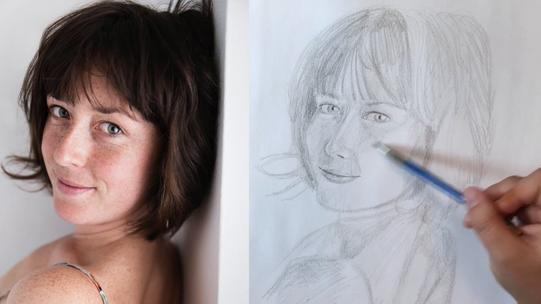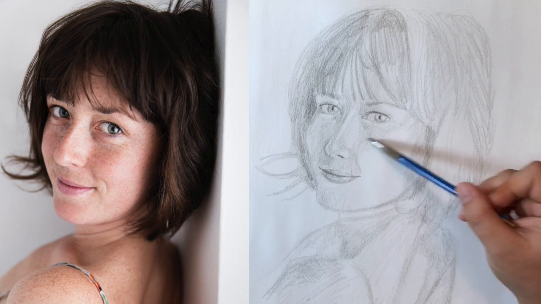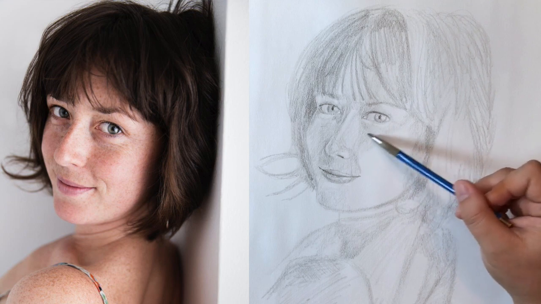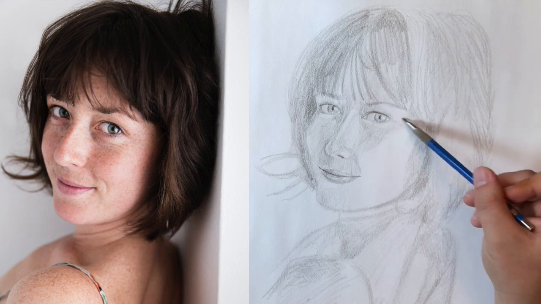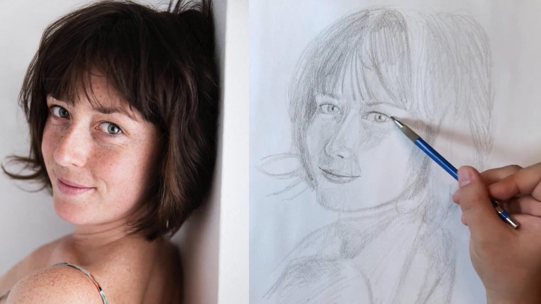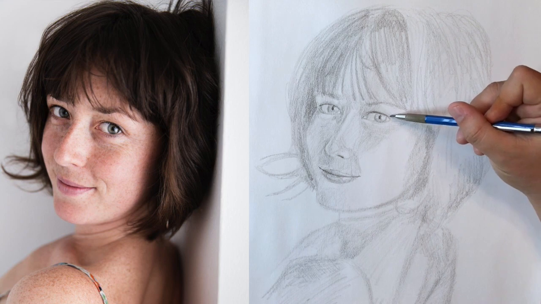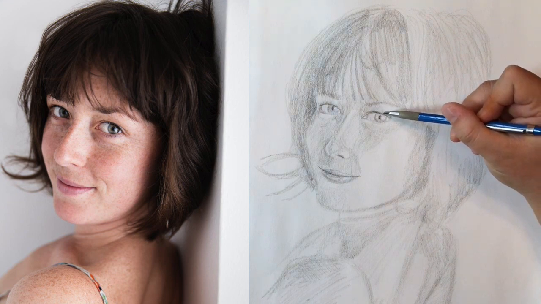Let's see here. The smile, she's got a little bit of creases here and there from the smiling expression.